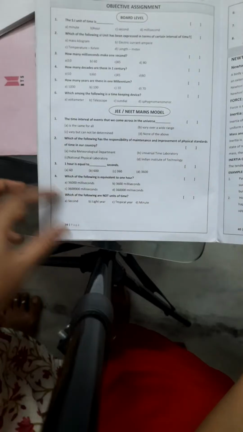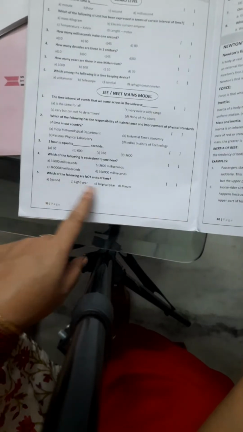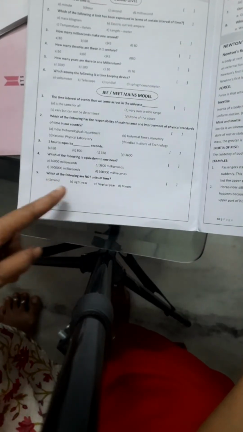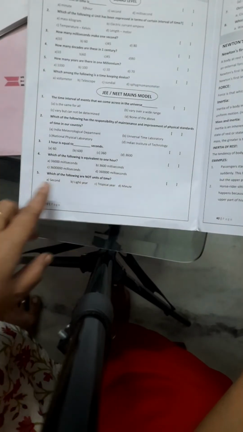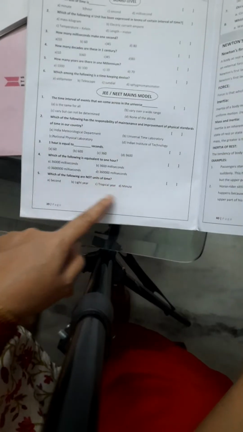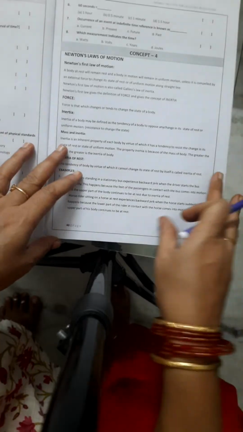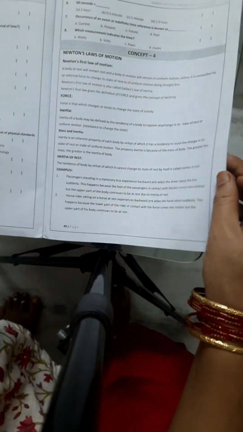Now the next one: which of the following is not a unit of time? Here the options are tropical year, minute, second, light year. Tropical year is not a unit. So you'll be doing this type of questions. Now we'll be covering only the numerical part, so I'm not explaining all this.